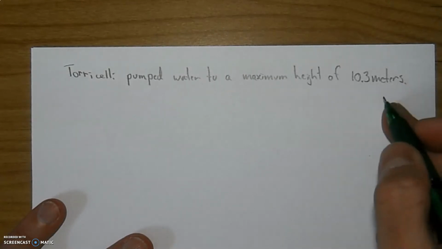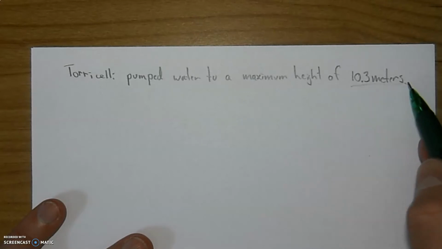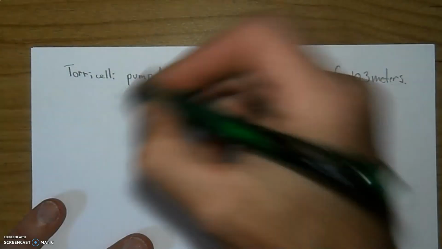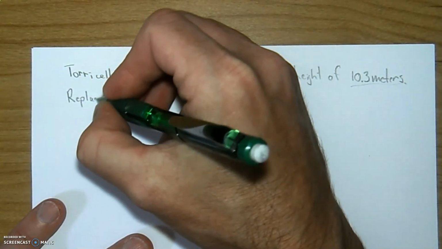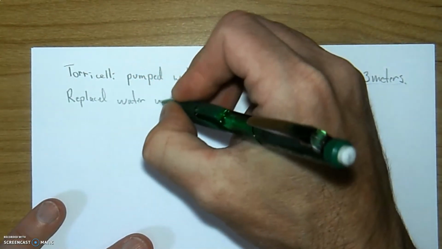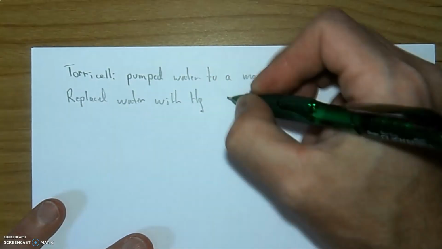So he decides, let's take this inside. He's going to change out the water for mercury. He replaced the water with mercury. It's much, much more dense.